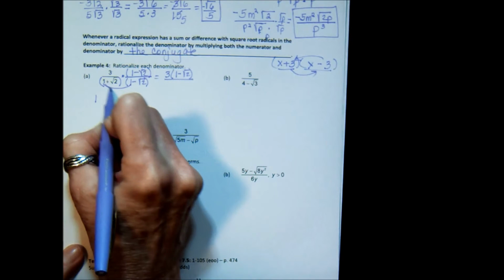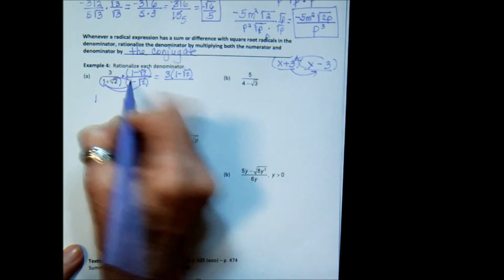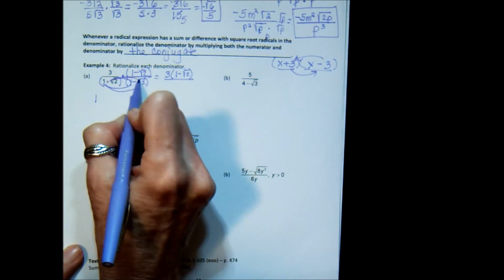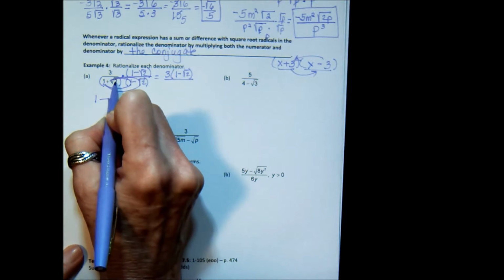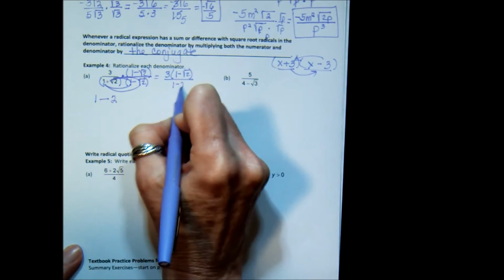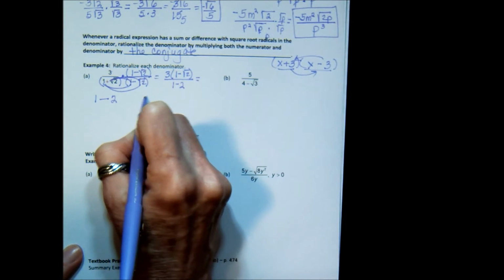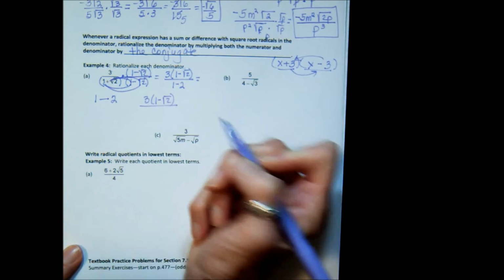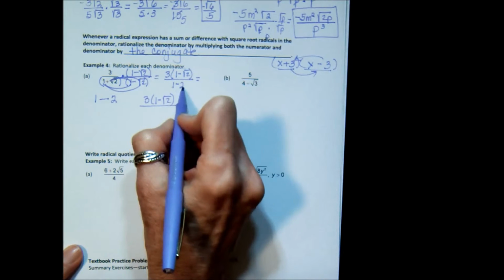My outside inside terms are going to make a 0, but then my last is going to be minus square root of 2 times square root of 2 is just 2. And then I simplify that to being 3 times 1 minus radical 2. 1 minus 2 is negative 1.